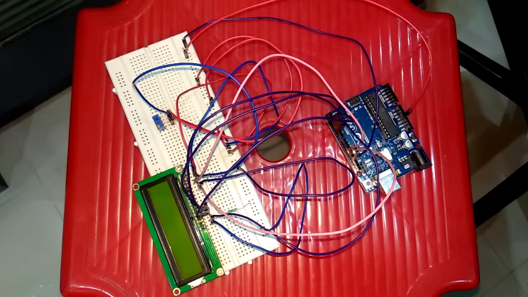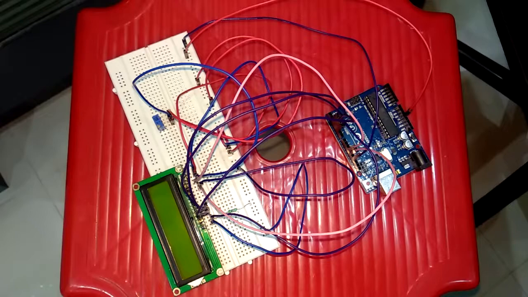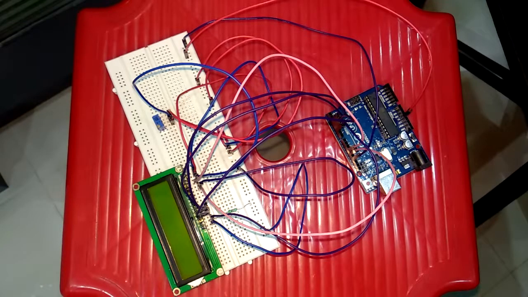Okay, so now here I have my circuit connected exactly as we saw in the image online, and now let's download and install the Arduino IDE and write our program to display the text onto this LCD display.